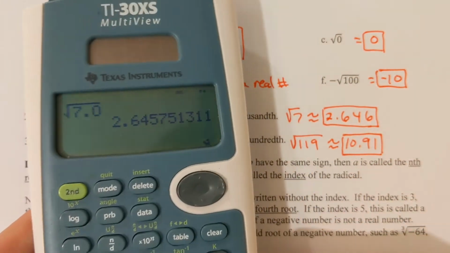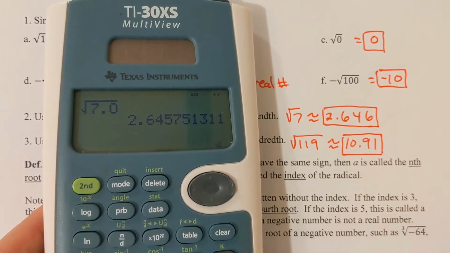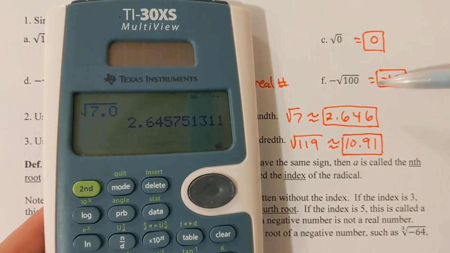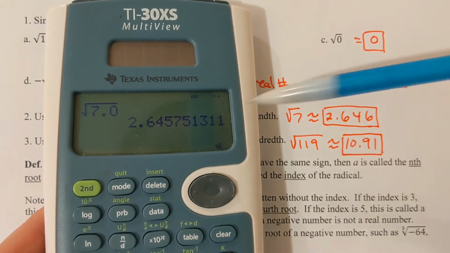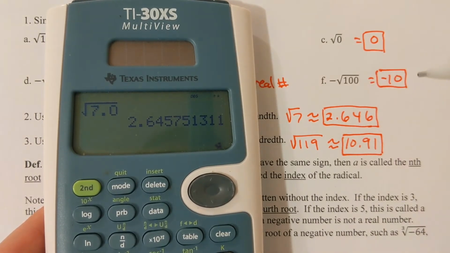Nearest thousandths means nearest 3 digits. Okay, and so that would be roughly 2.646 if we round to the nearest 3 digits there.